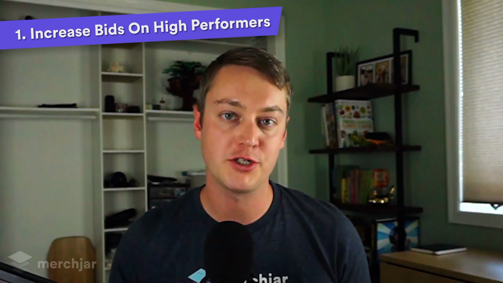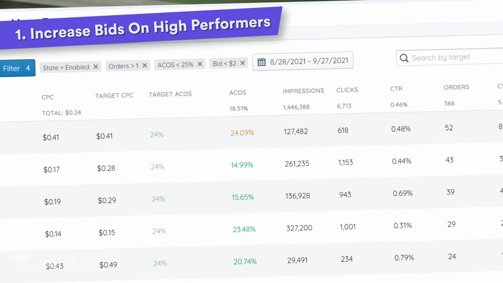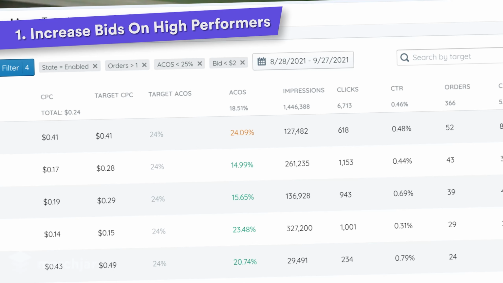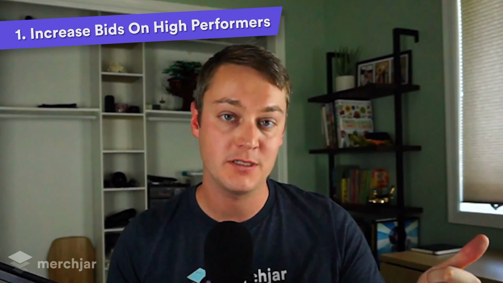The first optimization we make is for increasing bids on high-performing targets. This is any target with at least 2 orders that's also below your target ACOS. Since they're below our target ACOS, we have some room in our cost per click to raise bids and win more auctions, getting better ad placements, more impressions, more clicks, and ultimately more orders.